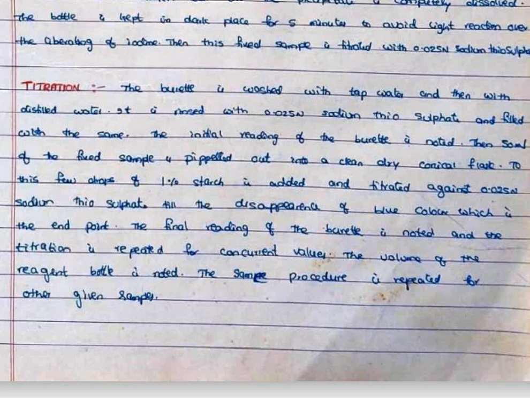It is rinsed with 0.025 N sodium thiosulfate and filled with the same.